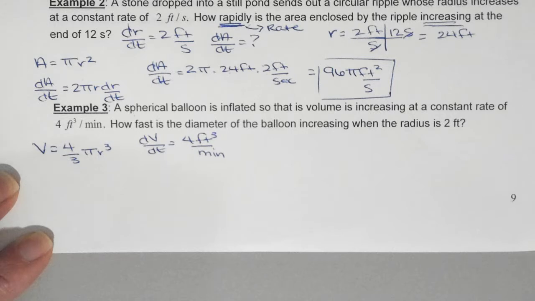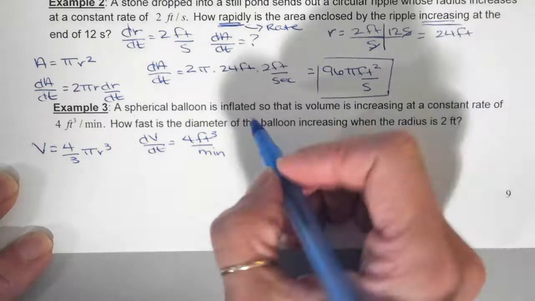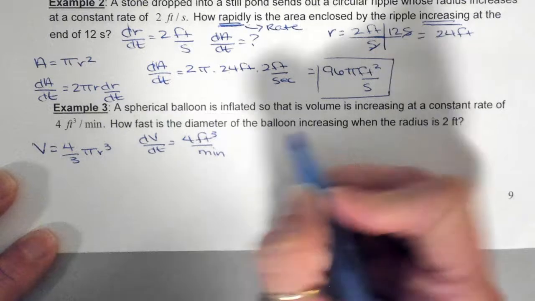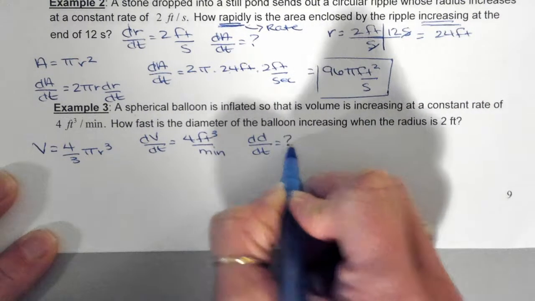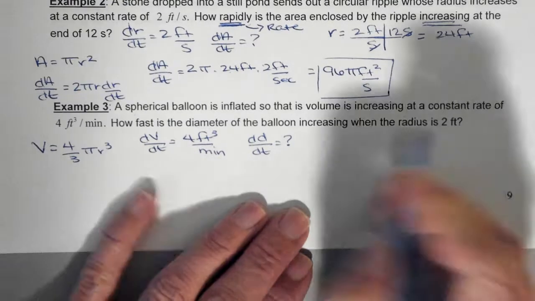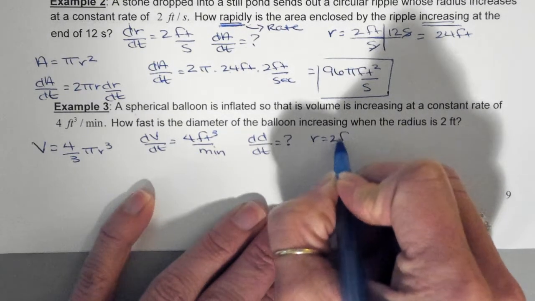So they want dd/dt, right? dd/dt. Yeah, I said it right. dd/dt, that's our unknown, when the radius is 2 feet. So they gave us r is equal to 2 feet.